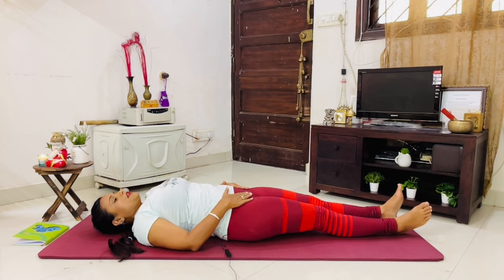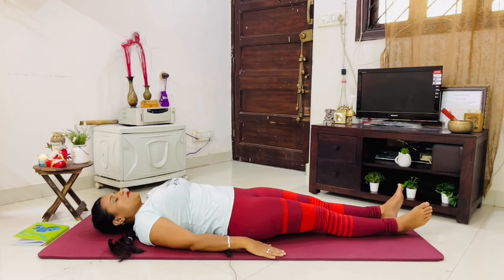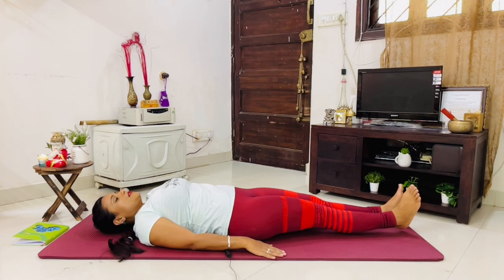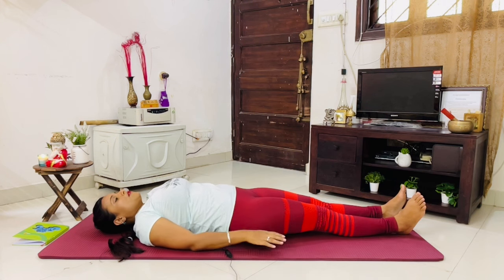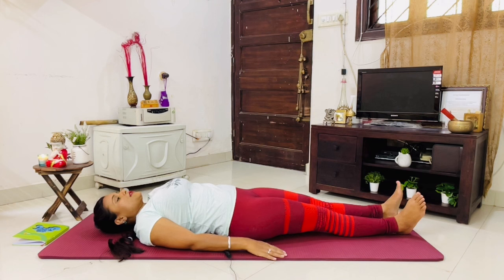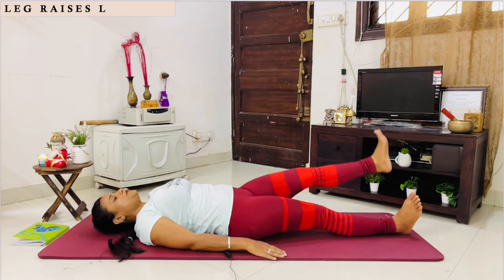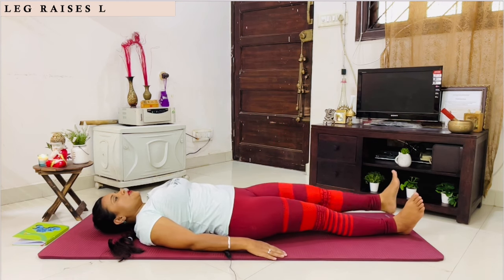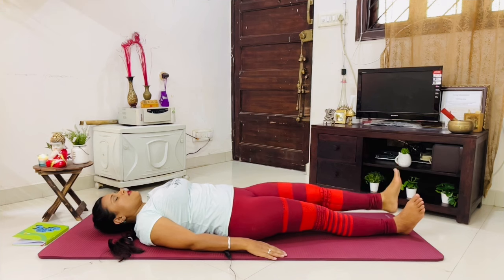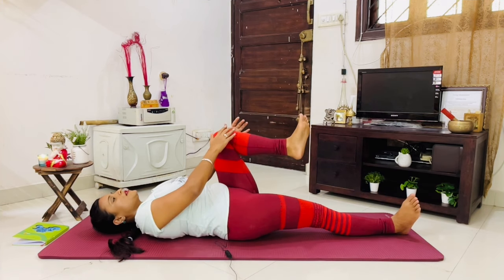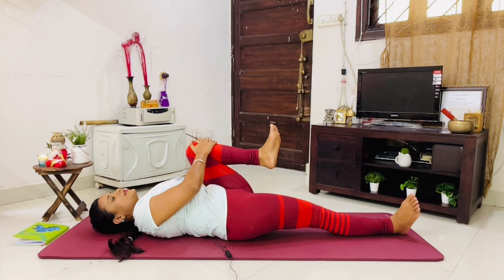You can place the palms on your hip just to see if your hips are leveled. Otherwise, keeping the right leg straight, left leg goes up this time as much as your body allows you. If you're using a strap or a dupatta or a belt, you choose to use that. 1, 2, 3, 4 and 5. Last one, bring the knee towards the chest.